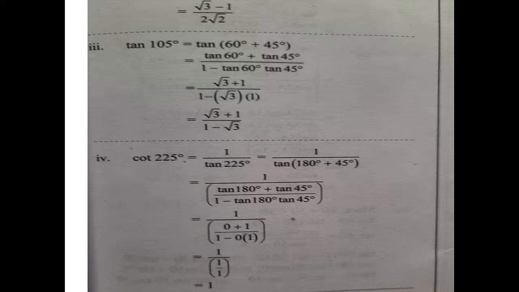tan A plus B, which is equal to tan A plus tan B upon 1 minus tan A into tan B. Also tan A minus B, which is equal to tan A minus tan B upon 1 plus tan A into tan B. Okay. Now we will see the examples based on this. Okay. So all of you, yes, the slide is visible.